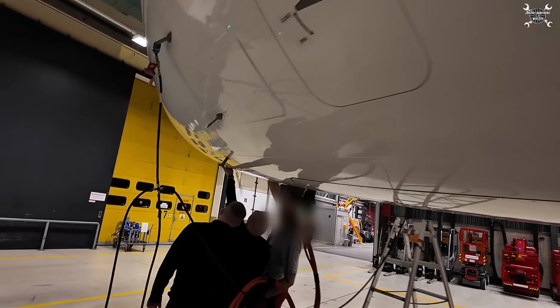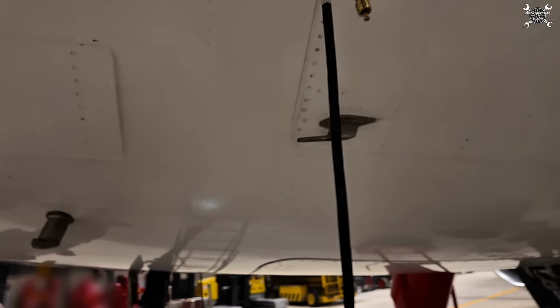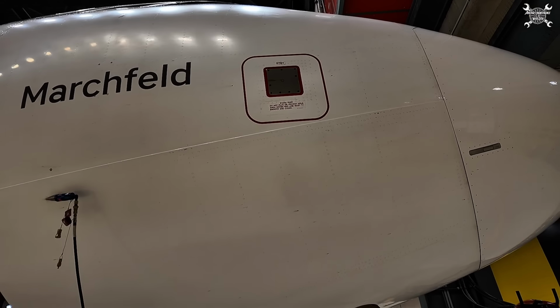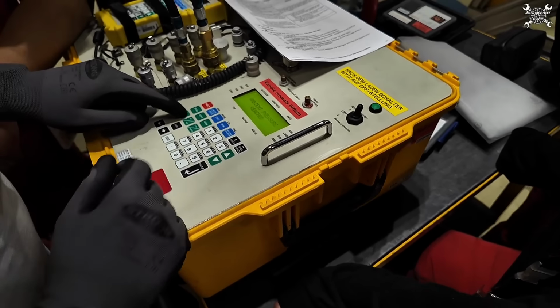The part which we're not testing today is the standby system. This is the standby pitot probe and standby static ports, which you can see over there and over there. So only main system.